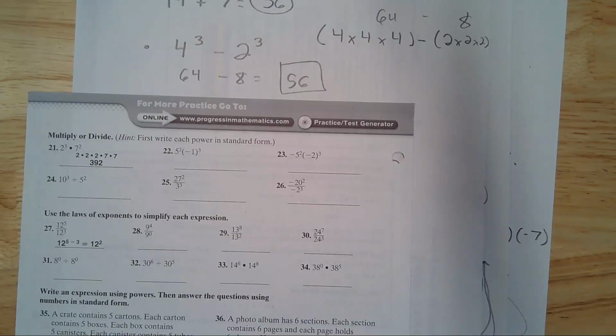Anybody think they can say that problem with words? The opposite of 5 squared times negative 2 cubed. Whenever I say opposite, what do you need to do?